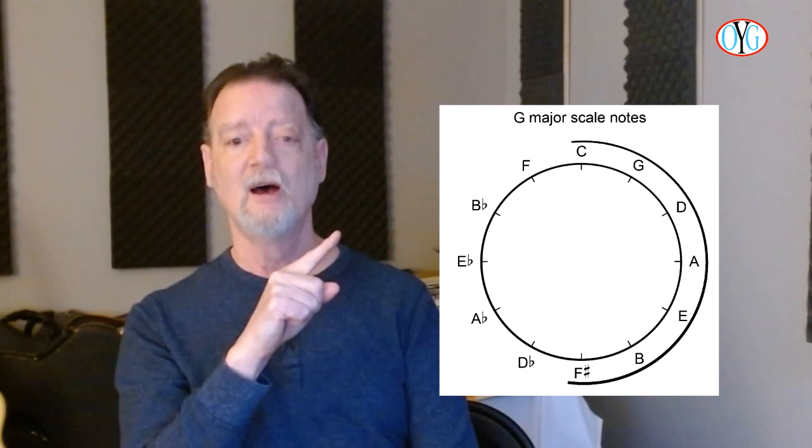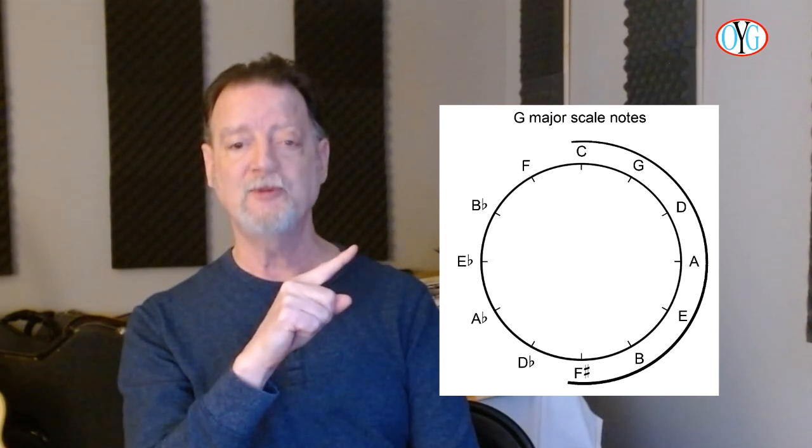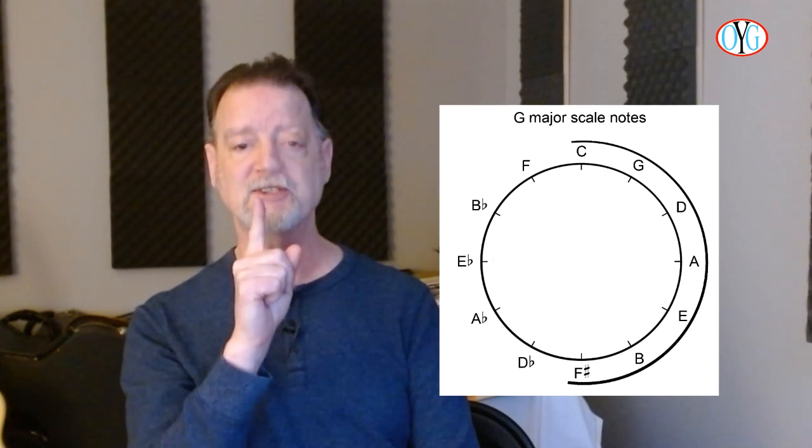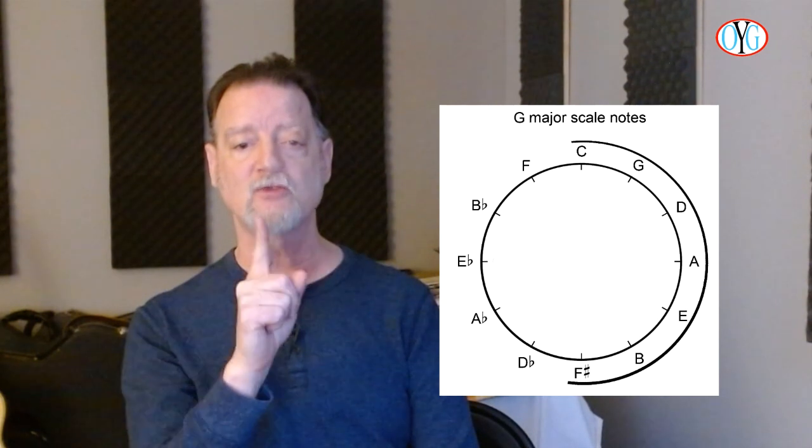All right, let's look at the diagram here and see how you find the G major scale. Now, on the circle, we see G is in the 1 o'clock position. Where's 1 o'clock? Here we go. And so, as before, you start by going back 1 position on the clock face. And in this case, it's to 12 o'clock, from 1 o'clock to 12 o'clock. 12 o'clock is occupied by the C tone.